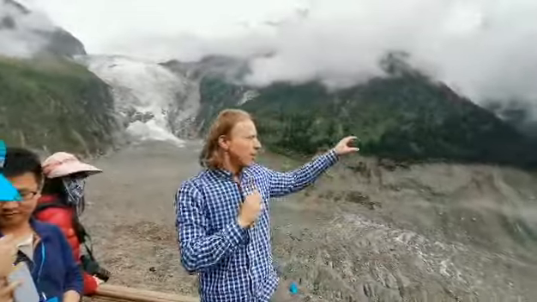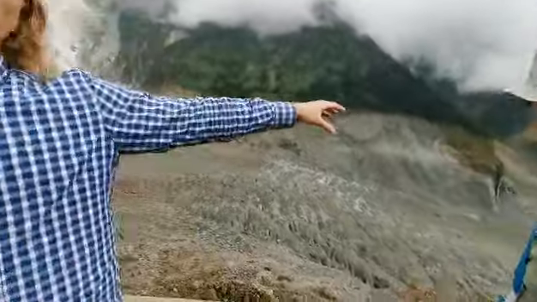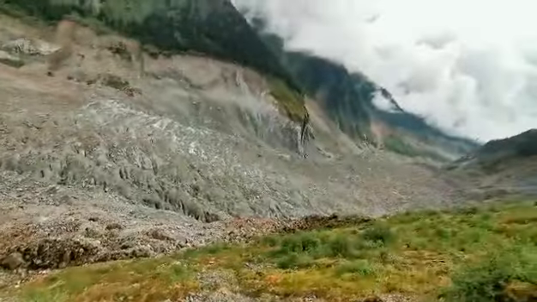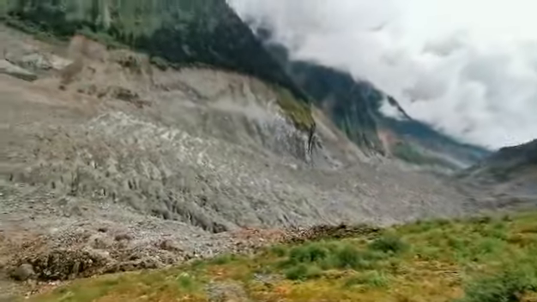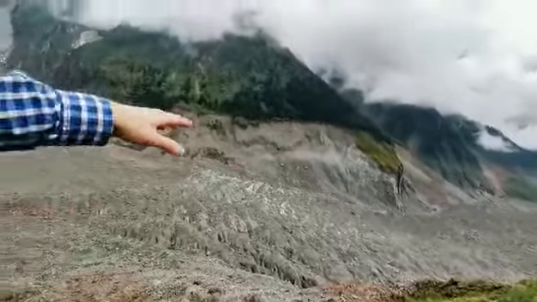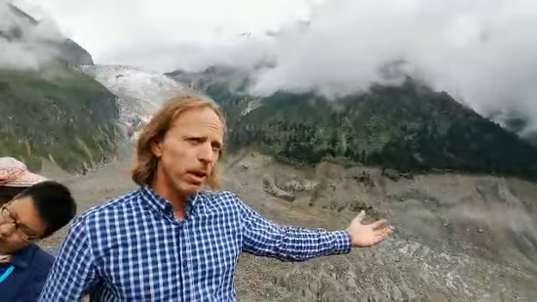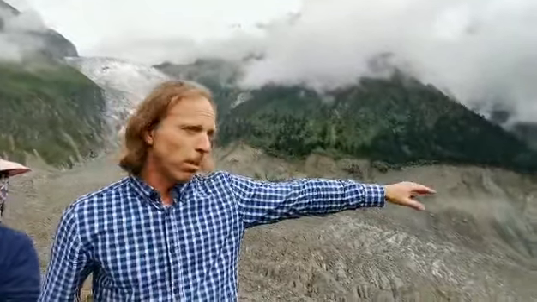And so the flow rate here, this part here, is not entirely stagnant. You can see crevasses. If it were completely stagnant, there would be no crevasses. But it's very, very slow, and I would say it's something below 10 meters per year, and the lower part is even stable.